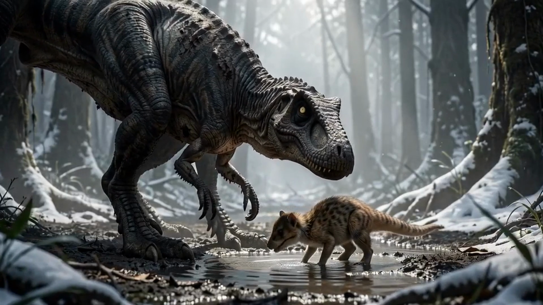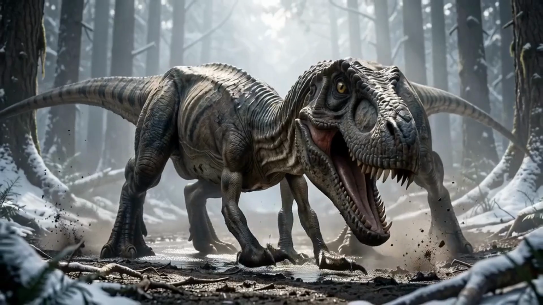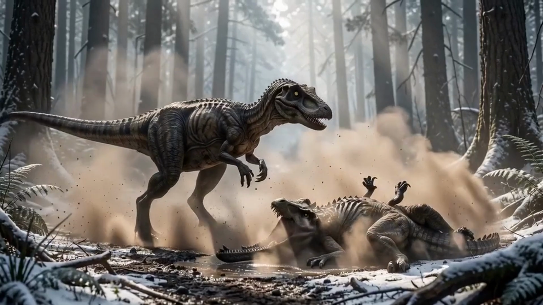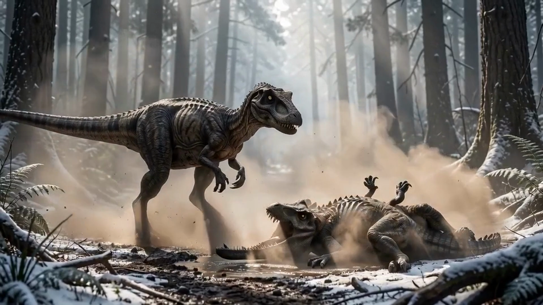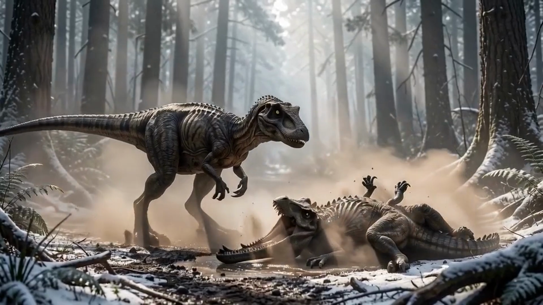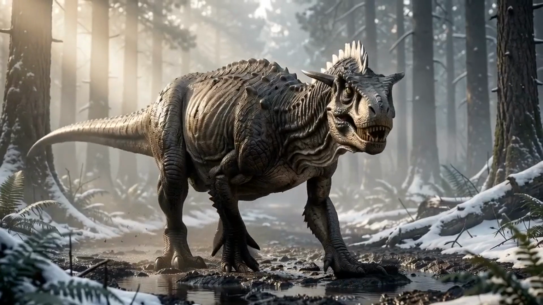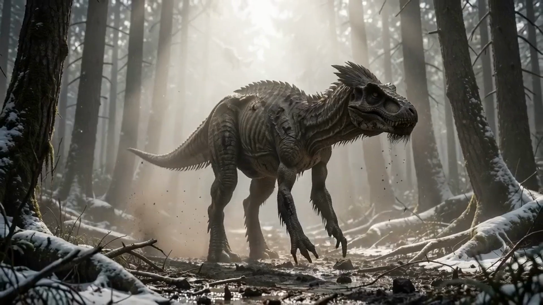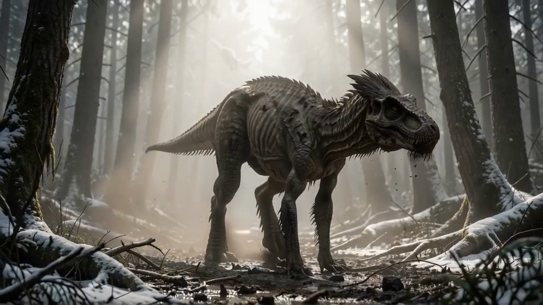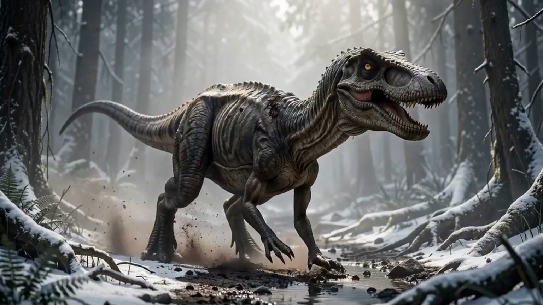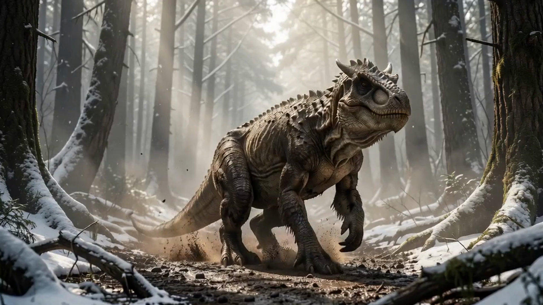Pack behavior is another place to be cautious. Popular images often show coordinated, wolf-like hunting. Some dromaeosaurids may have interacted with one another, and fossils can suggest social possibilities in some cases, but saying Velociraptor hunted exactly like modern wolves would go too far. The real answer is more limited. Its social behavior remains uncertain, and the fossil record does not give us a perfect scene.